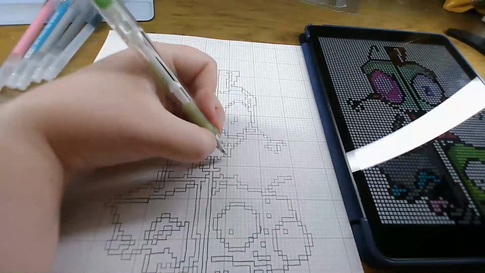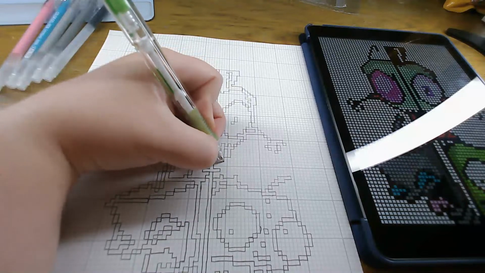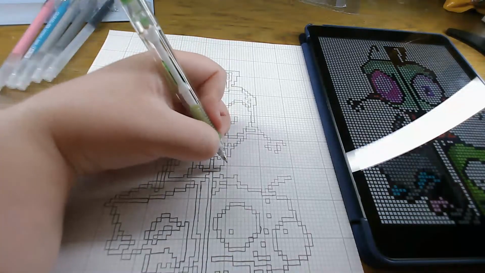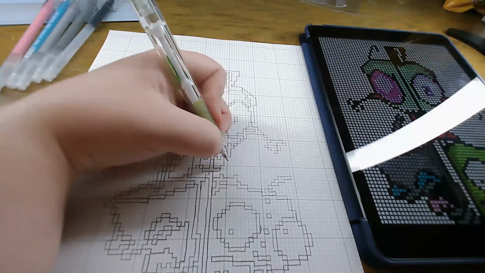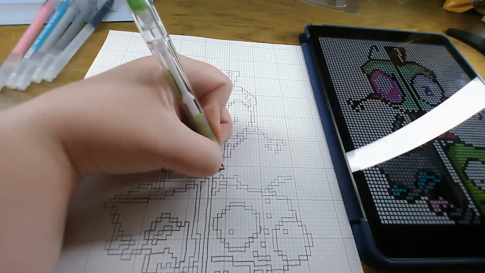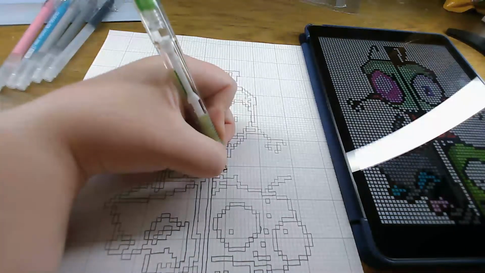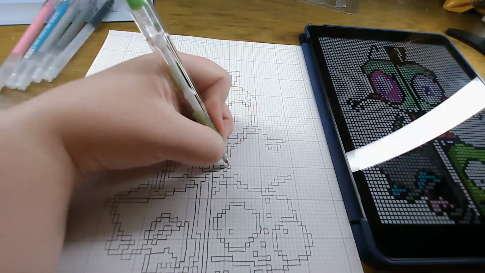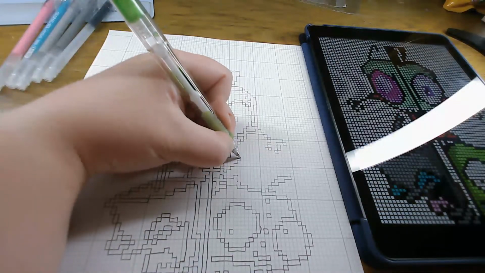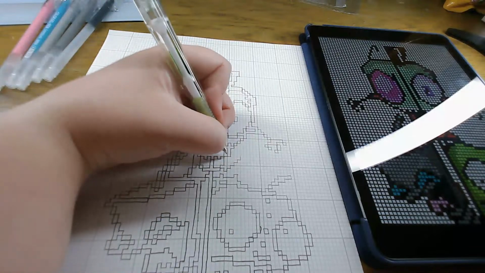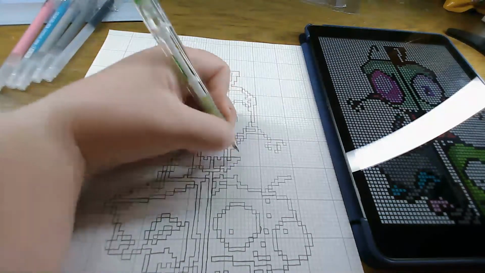Now we can go here, go down 1, 2, 3, over 1, down, then over, down, over, up. So now we're going to do essentially an upside down stair step. So 1, 2, 3, 4. 1, 2, 3, 4. Okay.